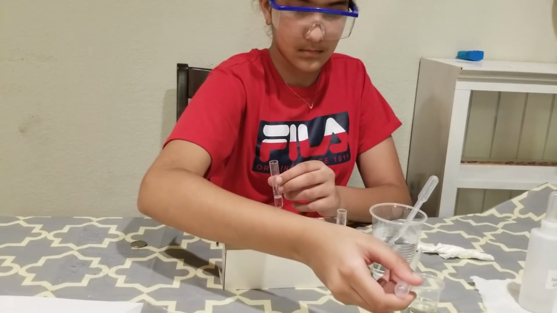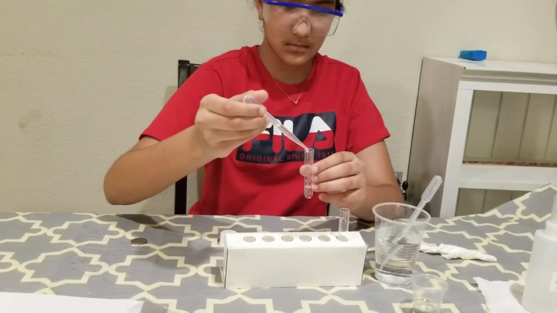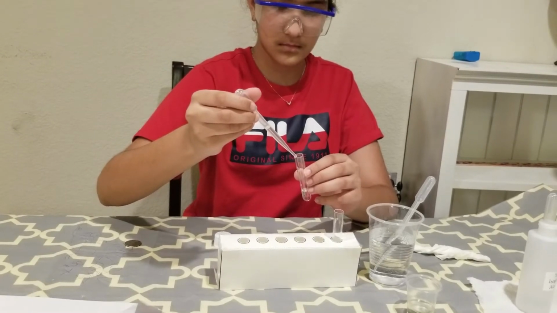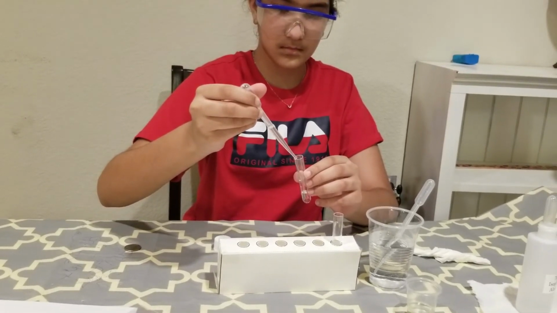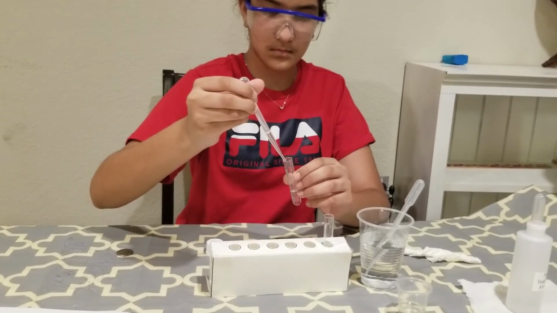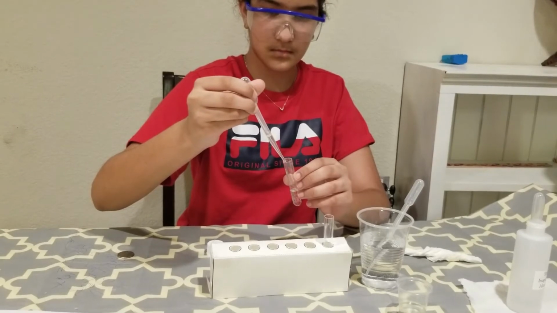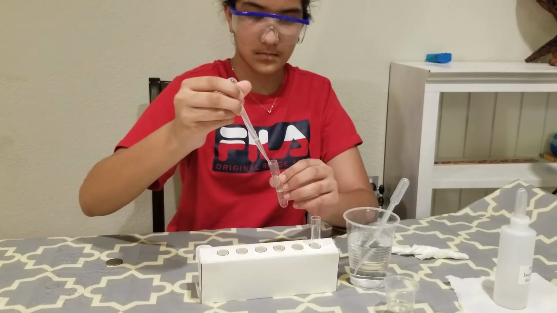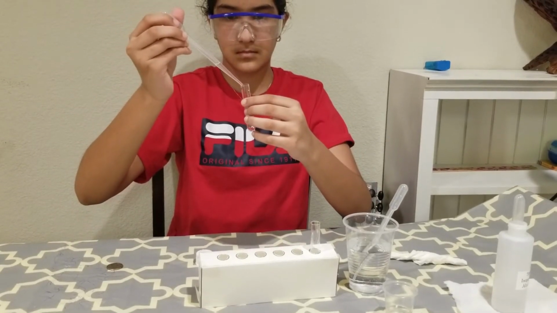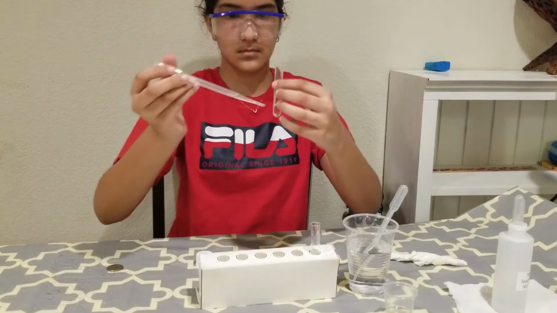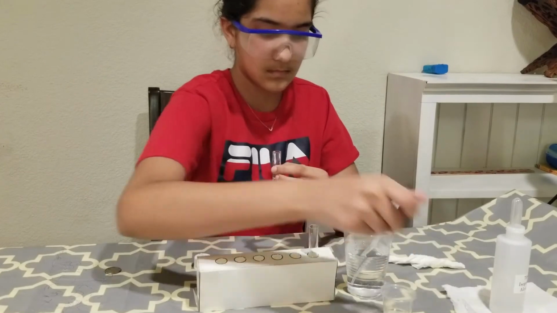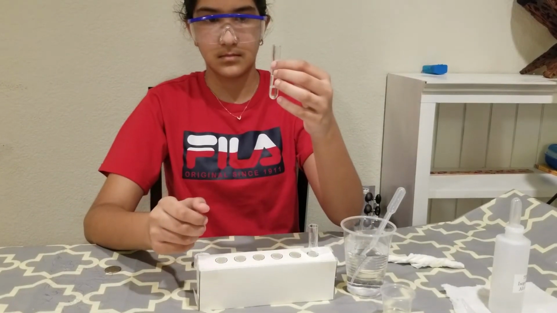Try to use the same amount as you have for the water. Okay, rubbing alcohol is the lightest, so we will add it at the top.